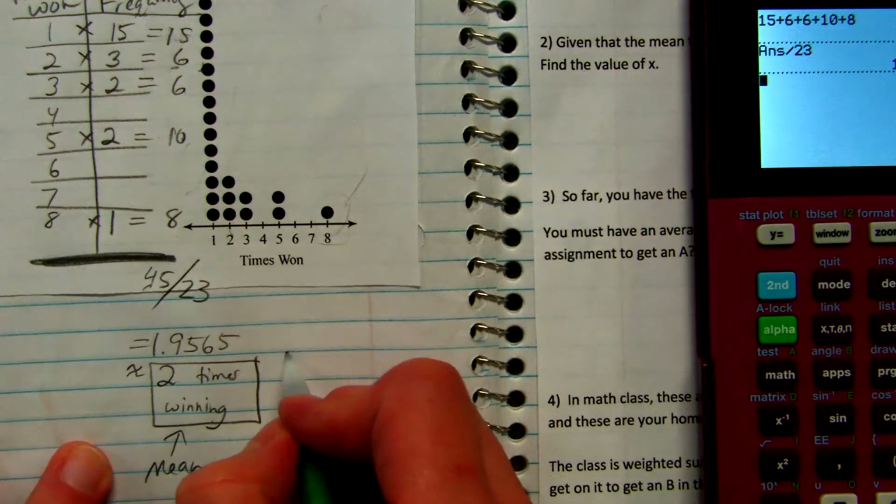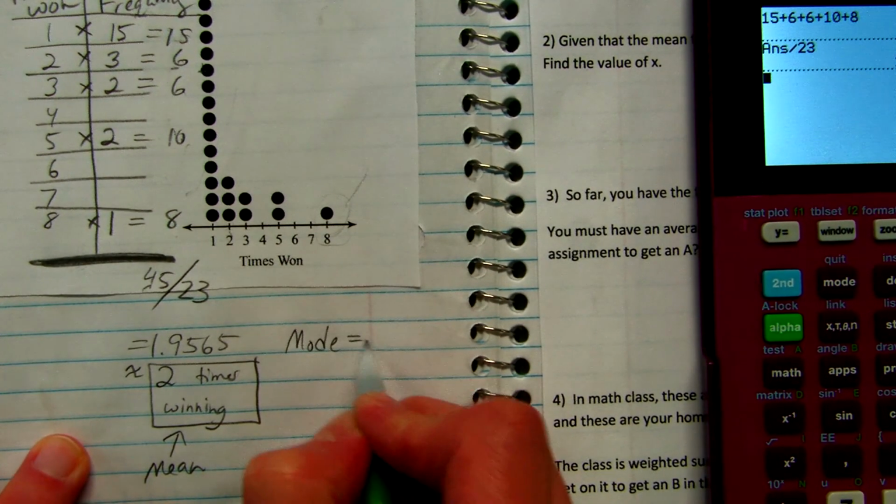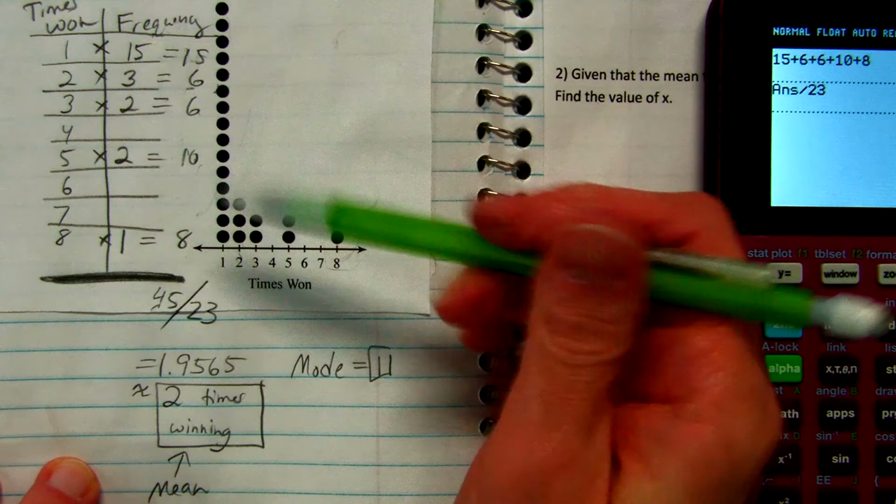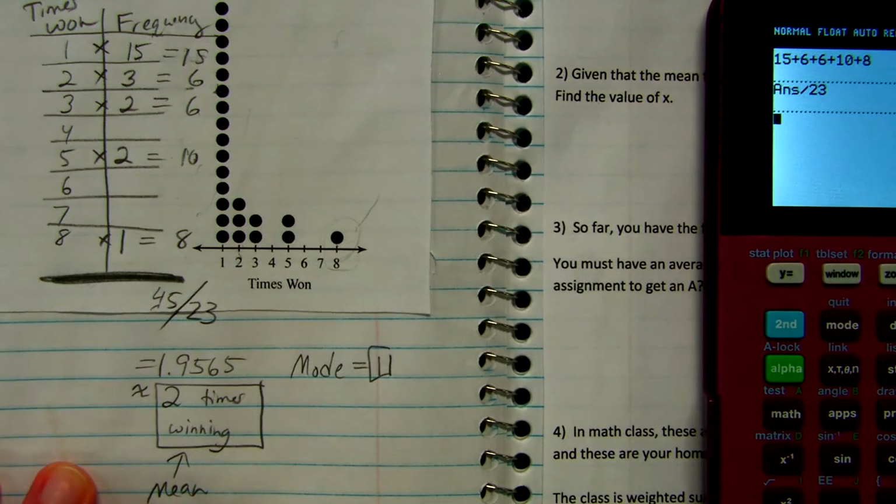So the mode for this one is 1. That's what happened most often. If I was looking at this, I would say it's typical to win 1 time. And if you're lucky, you might win more. That's what I would say.